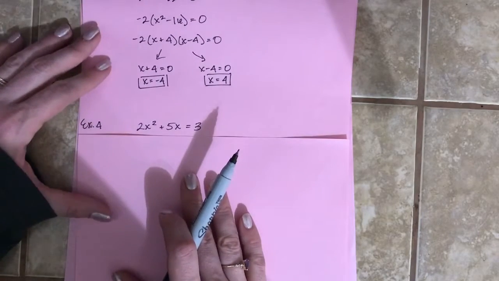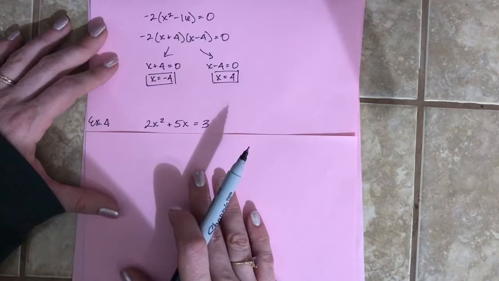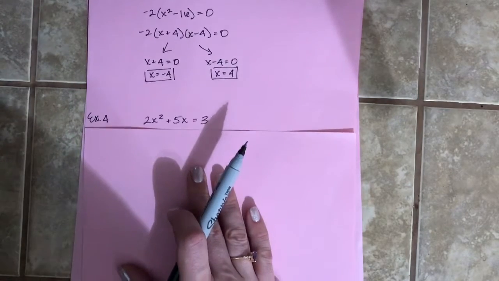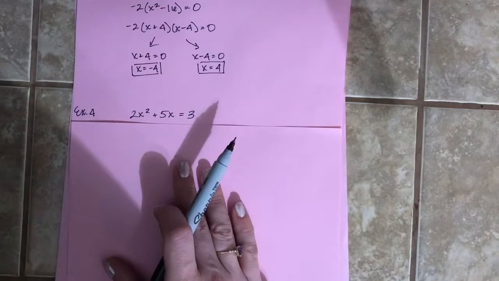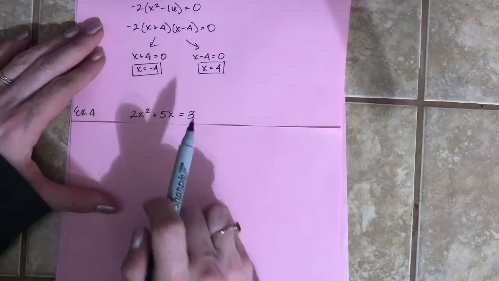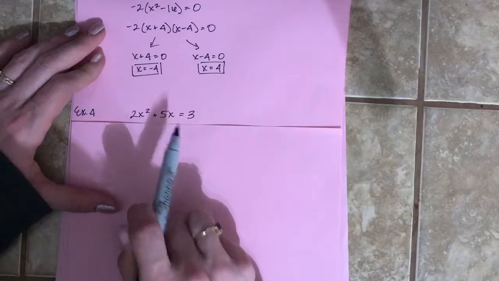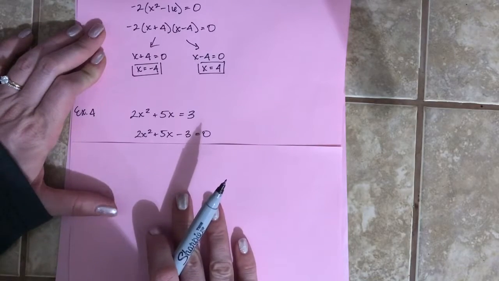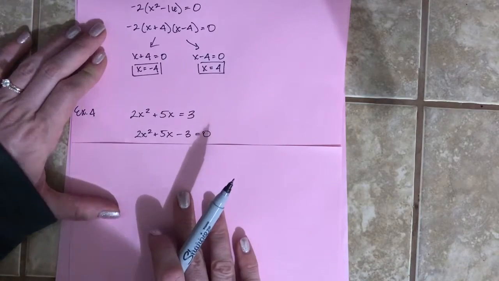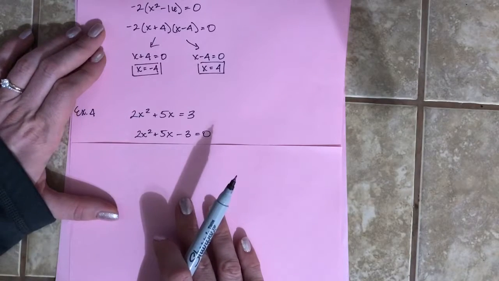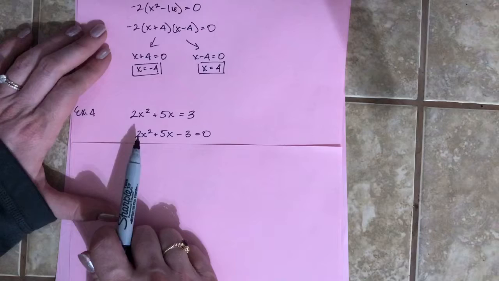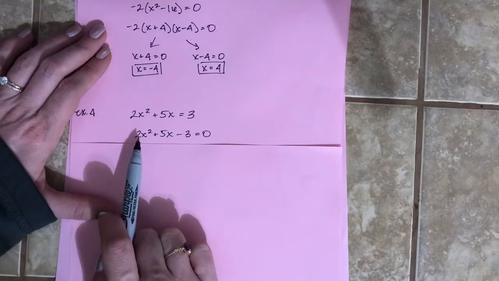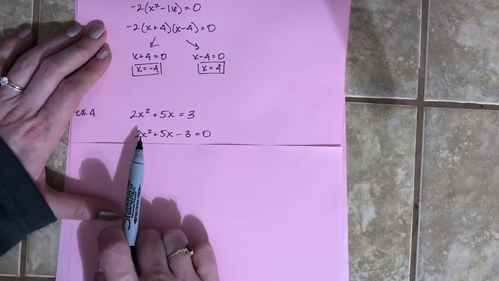Example 4. 2x squared plus 5x equals 3. So on this problem, we are not equal to 0. So the first step would be to subtract 3 from both sides and set the problem equal to 0. And the next step would be to factor. So we're looking at a trinomial, and the lead coefficient is not 1.